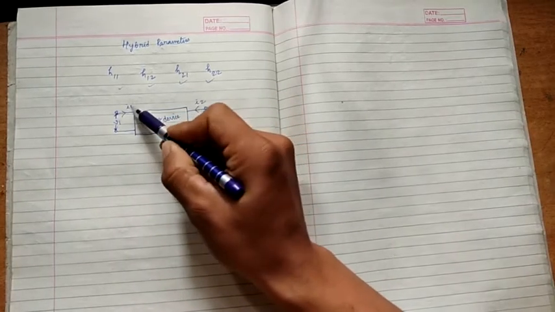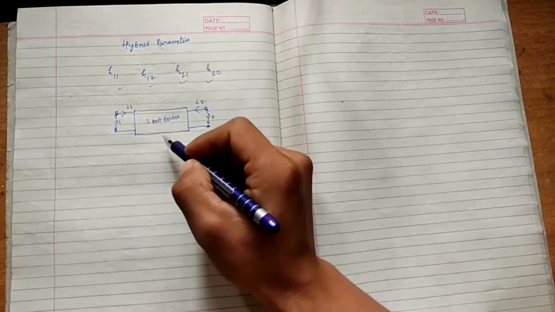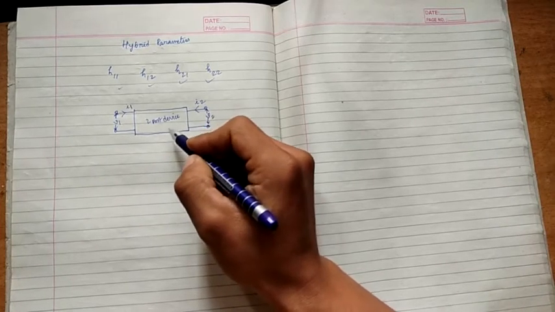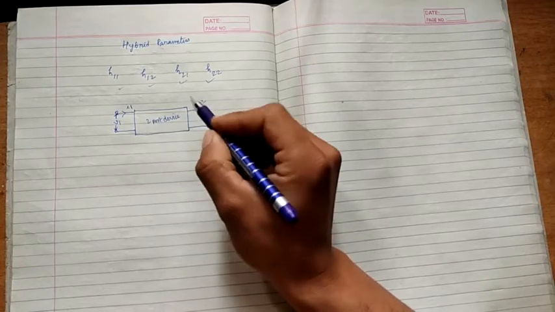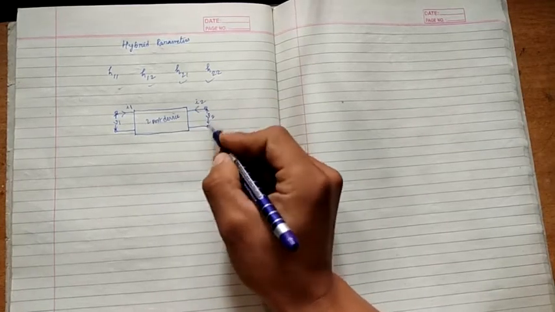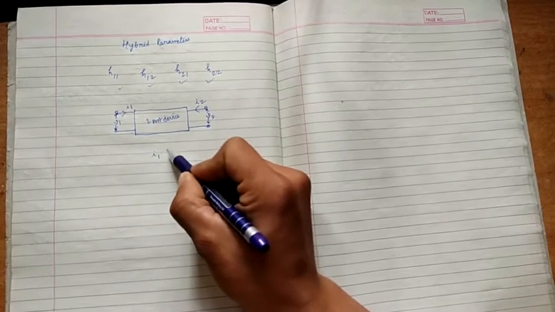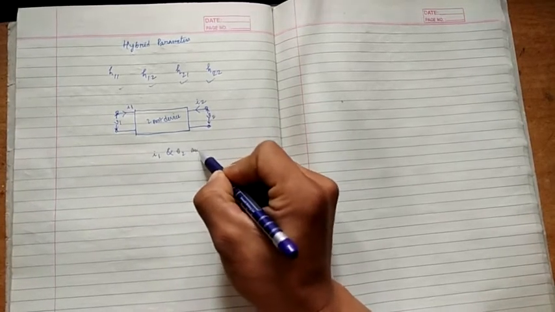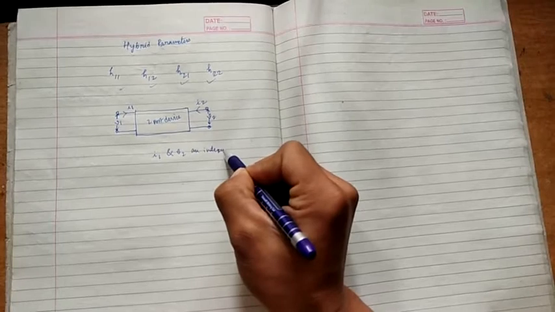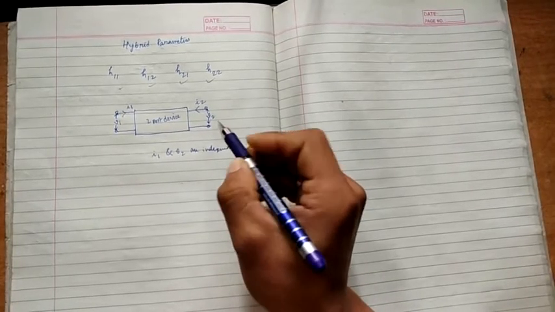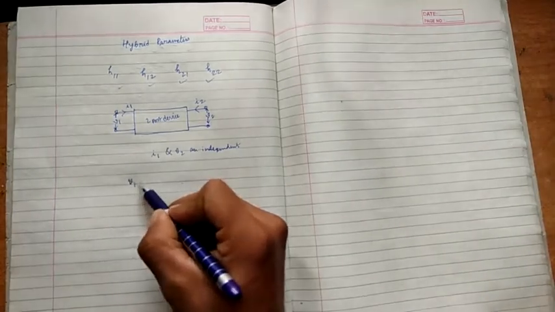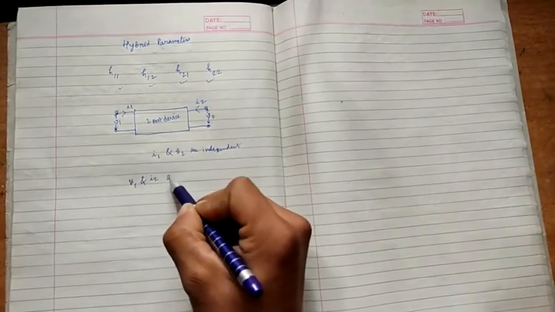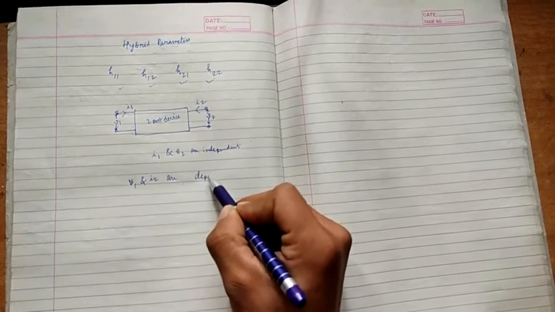यहाँ पे I1 इनपुट करंट जो है वो एक इंडिपेंडेंट यूनिट है, इंडिपेंडेंट पैरामीटर है। I1 and V2 are independent, बल्कि V1 and I2 are dependent parameters.